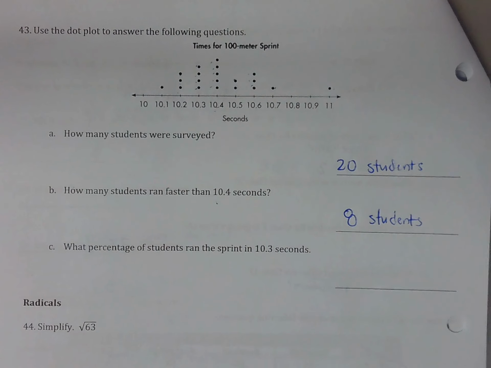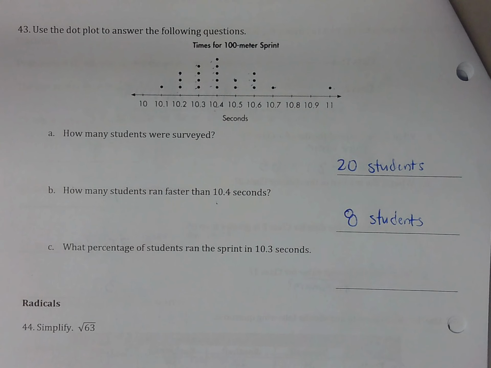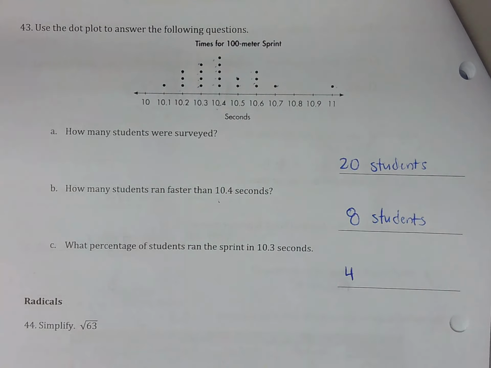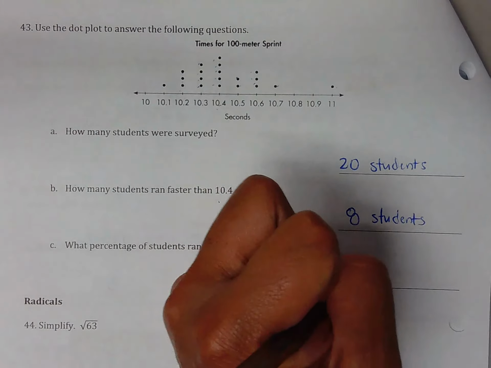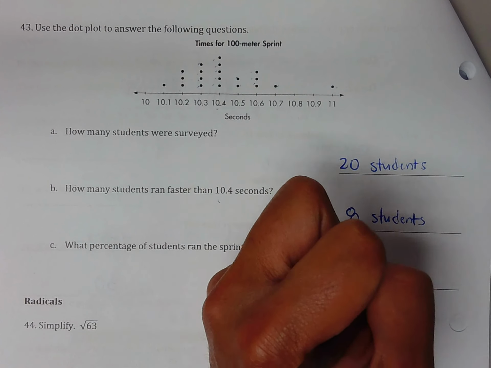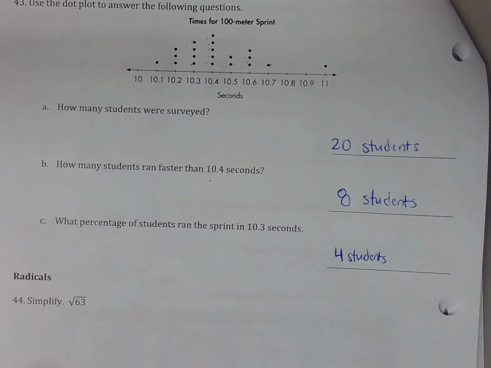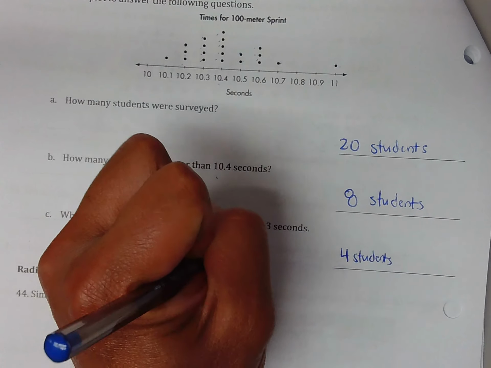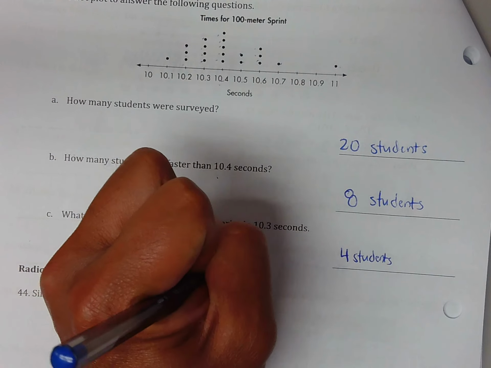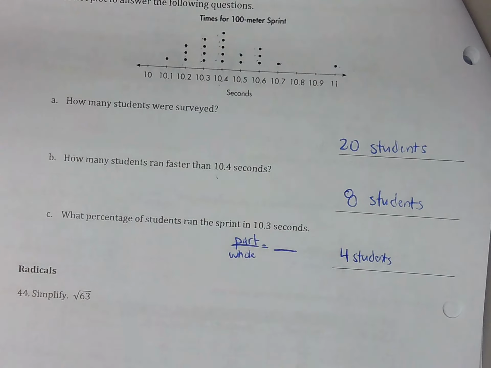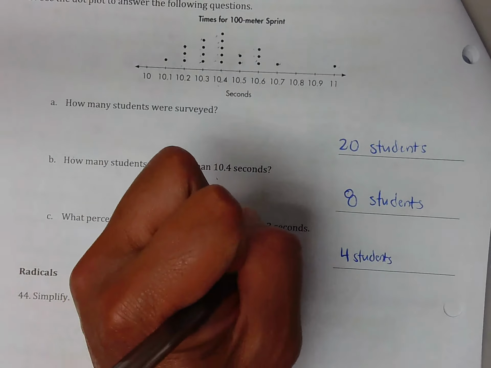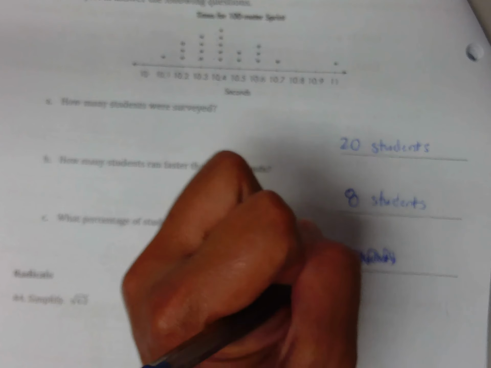And then what percentage of students ran the sprint in 10.3 seconds? So in 10.3 seconds, we just look and count. 1, 2, 3, 4. 4 students. Oops, I read that wrong. So that's not our final answer. It's saying what percentage of students ran the sprint in 10.3 seconds. So 4 students, part over whole. We know that 20 students ran in total, and our part is 4 students. So that's bad reading comprehension.